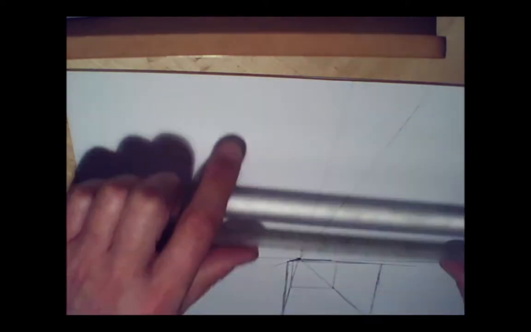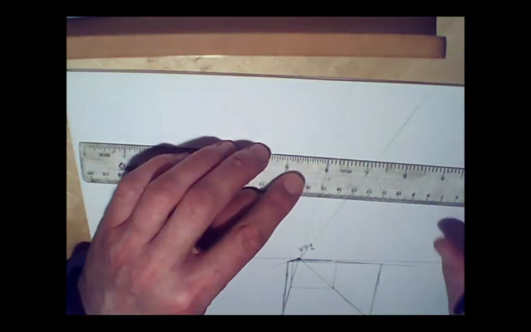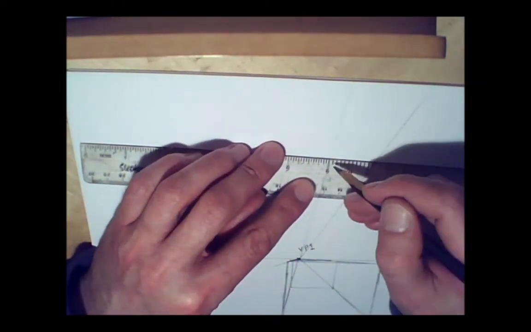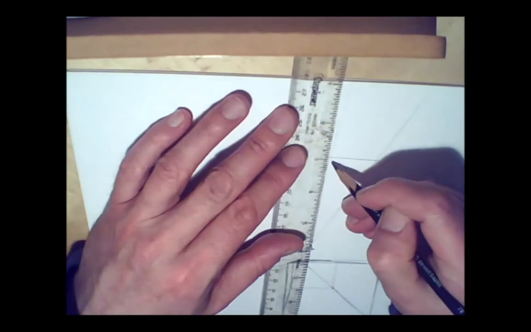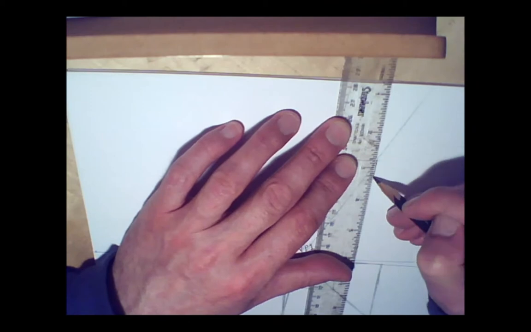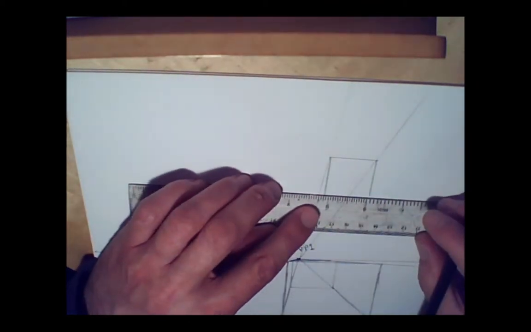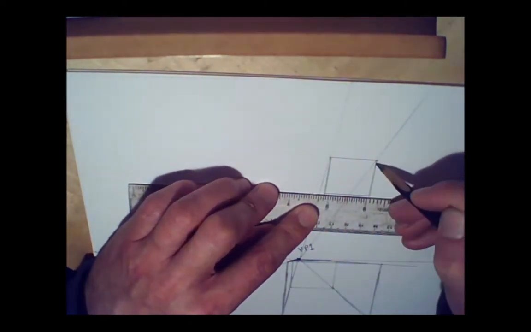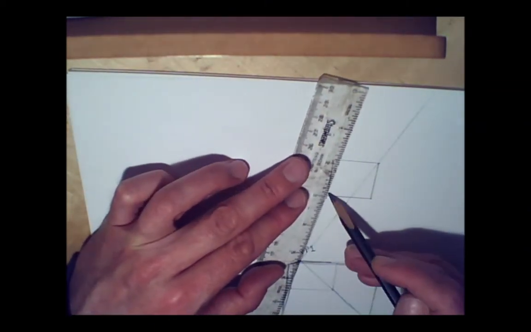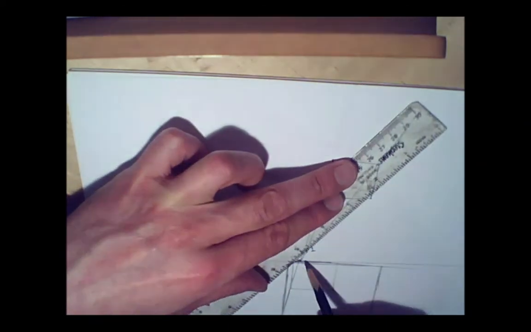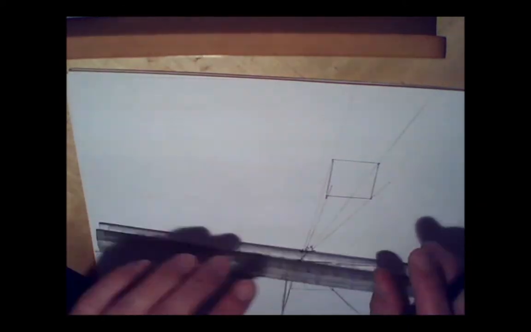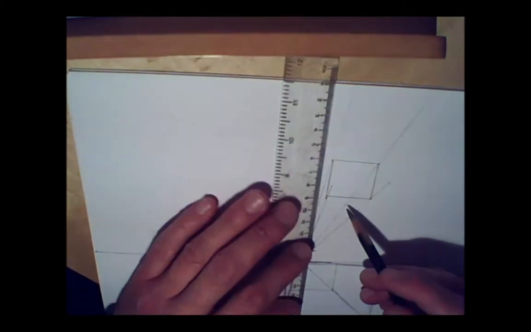Okay, we'll just do an additional one. We'll do it up here. We'll do it a bit further away from the picture plane, so further back in space away from the viewer. Again, we'll draw in the front surface, front plane, the two-dimensional square. Okay, and then we'll use that to place the second set of projection lines, radiating out.